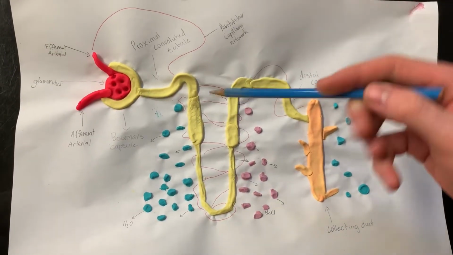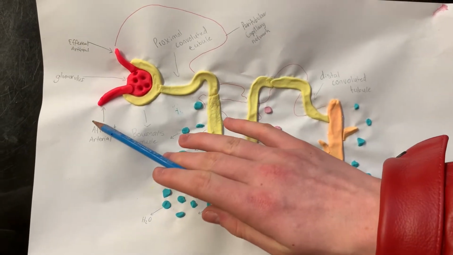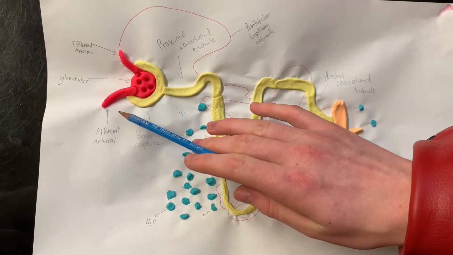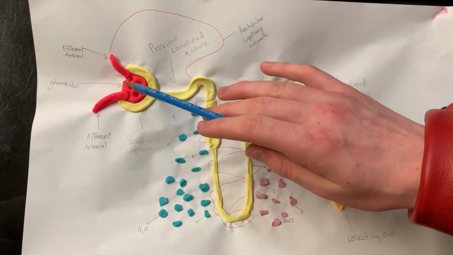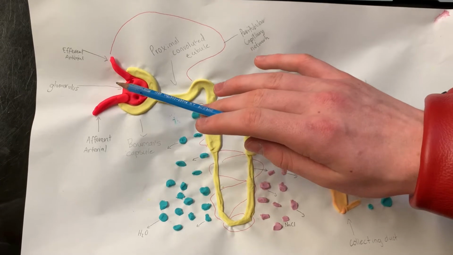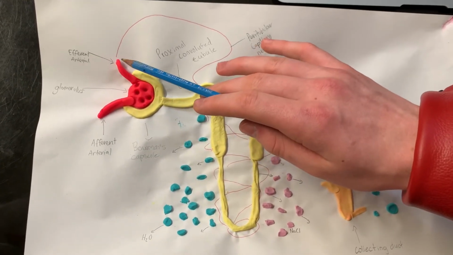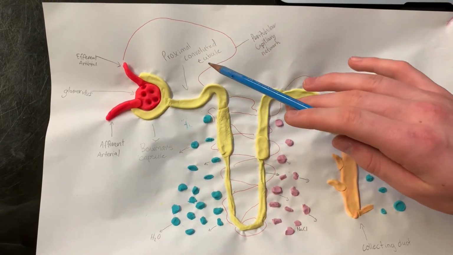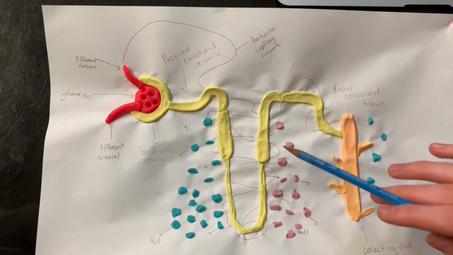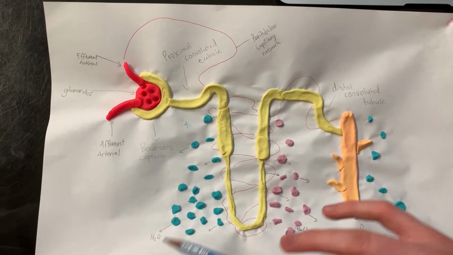This is a nephron. A nephron is a structure in our kidneys made up of components that filter out our blood to produce urine. There are approximately 1 million nephrons per kidney. Blood enters the afferent arteriole through the renal artery, which then passes through the glomerulus and will then exit via the efferent arteriole, which will then enter the peritubular capillary network before exiting through the renal vein.